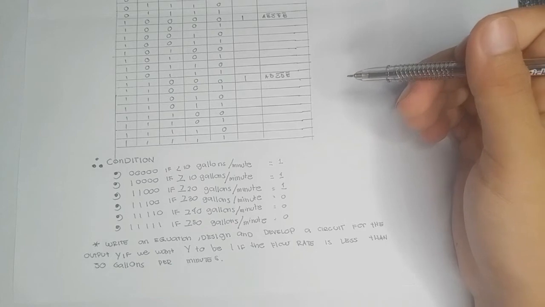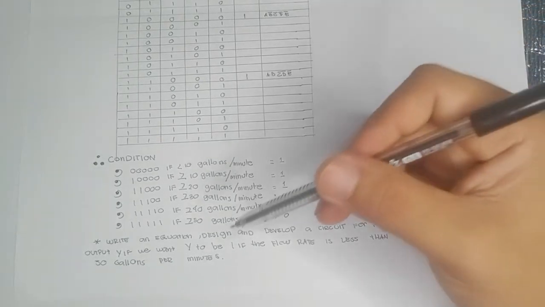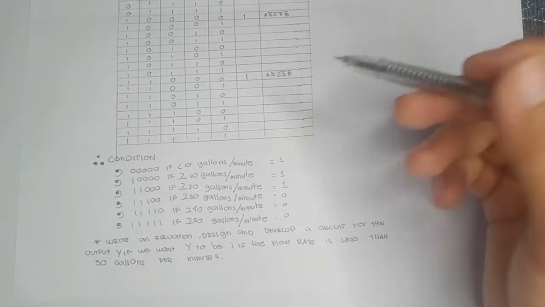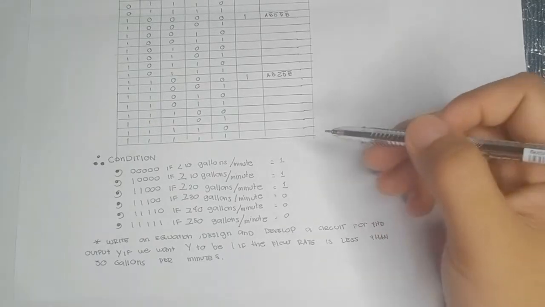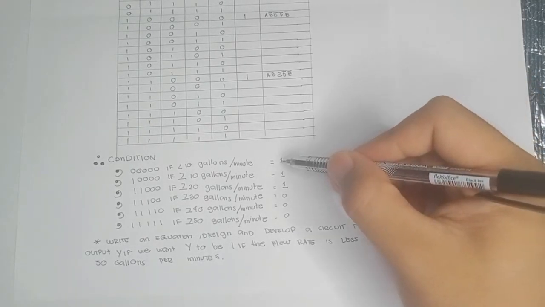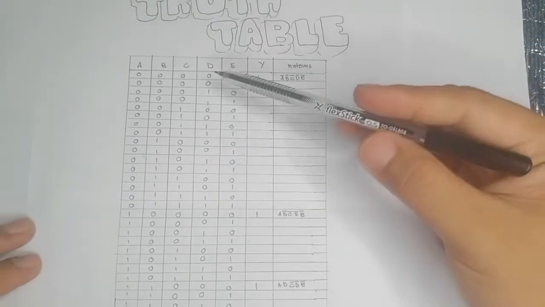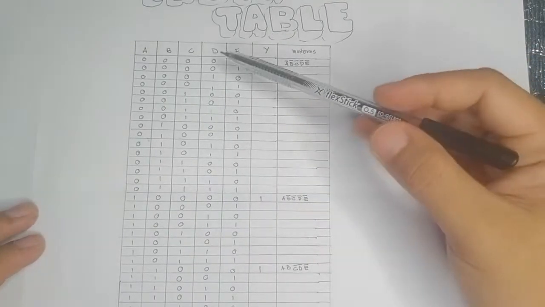So in letter A, we're only going to make an equation if we want Y to be 1 if the flow rate is less than 30 gallons per minute. So the ones being covered are these 1, 2, and 3. So we have here our truth table, 16 zeros and 16 ones.